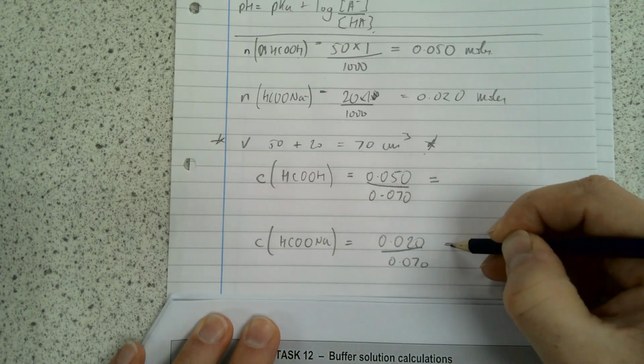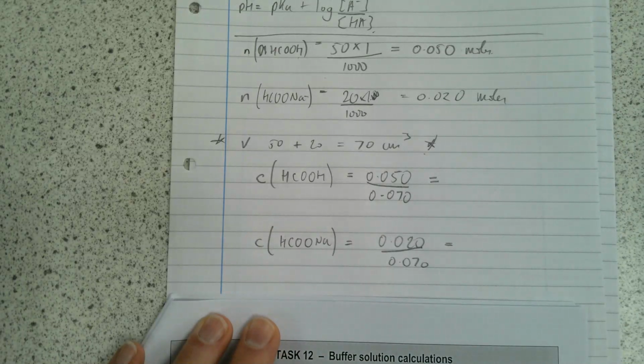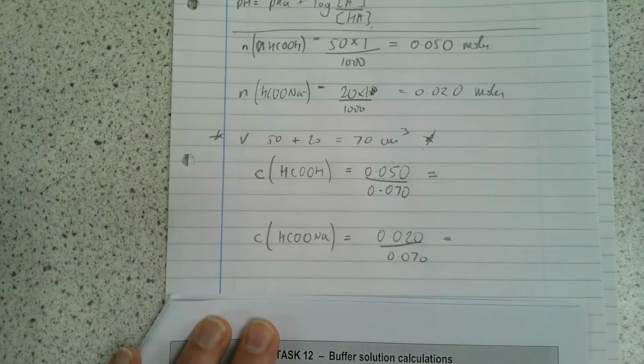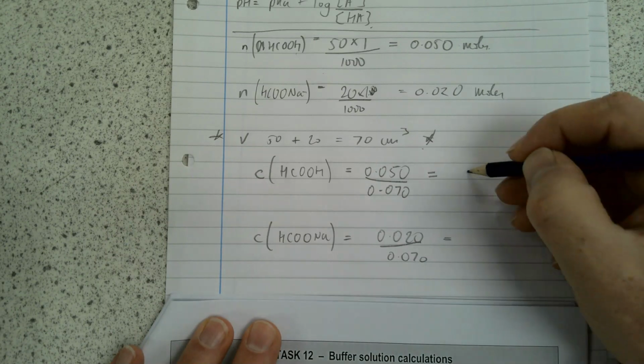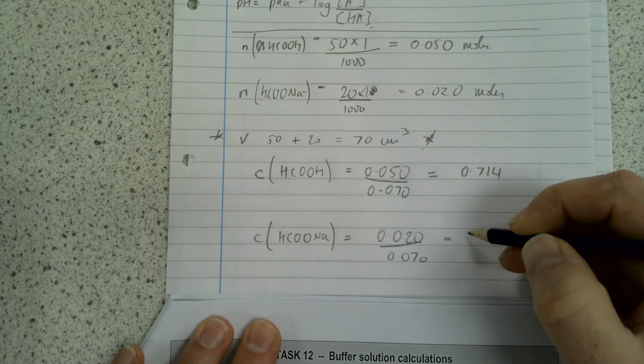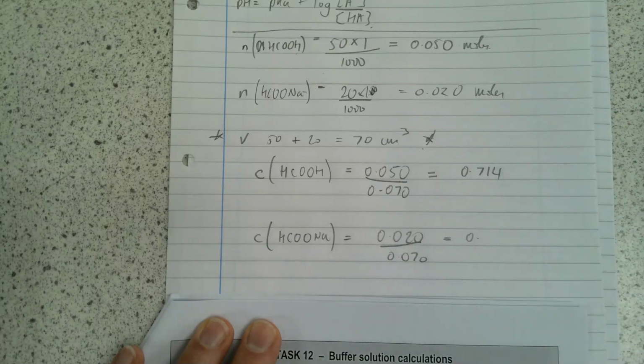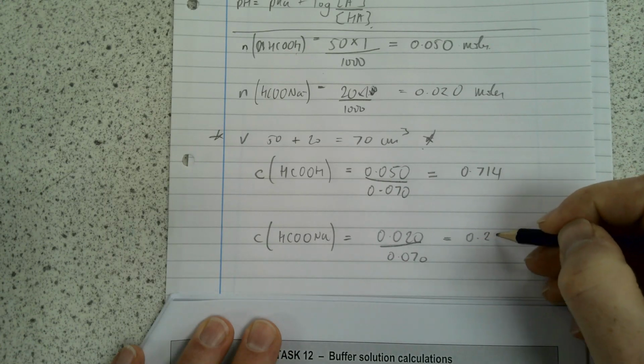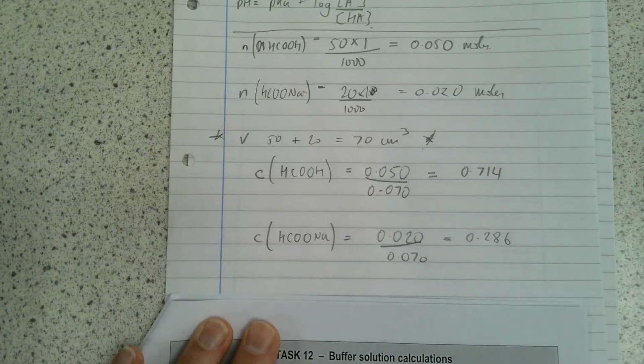Someone could tell me the concentrations of each, that would be smashing. Five over 7, that's all we need, and 2 over 7. 0.714, and I could have worked that out, couldn't I really, because they add up to 1.